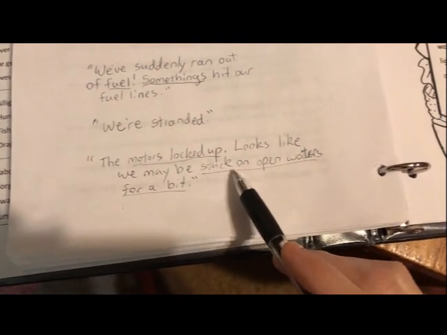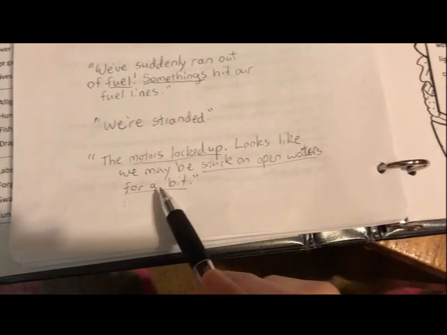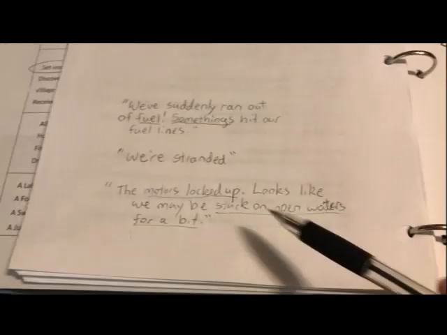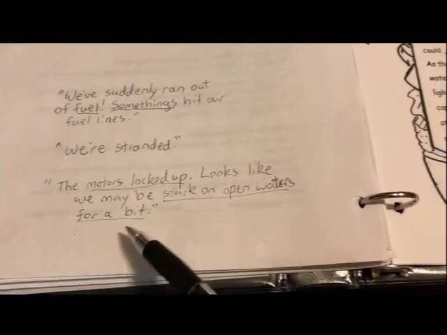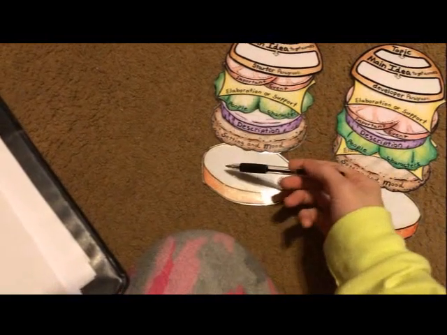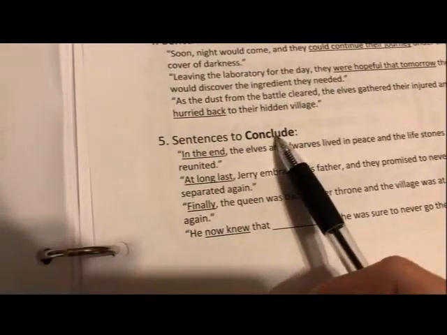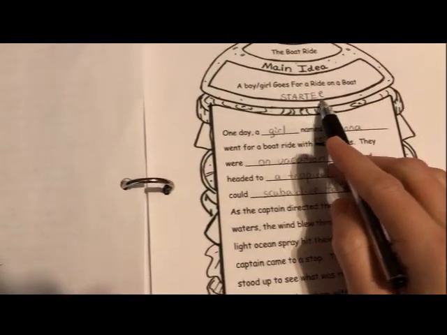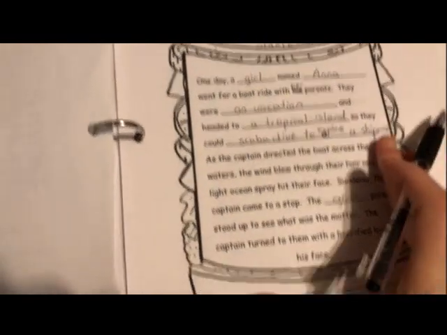So your next paragraph is going to be about what happens while they're stuck. So this one, motor's locked up here. Looks like we may be stuck on open waters for a bit. That's what this one's going to be about. So it leads you from here and it takes you right over into the next one. So the last option is for a concluding one. That's our closer one. That's going to be here. So we don't need that yet because this one is just a starter one. Our practice one here is just a starter.